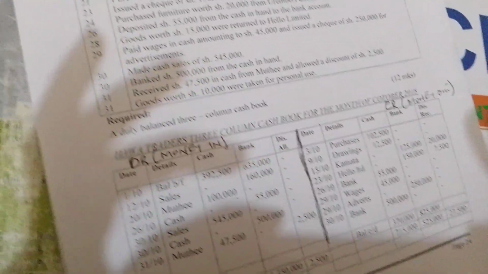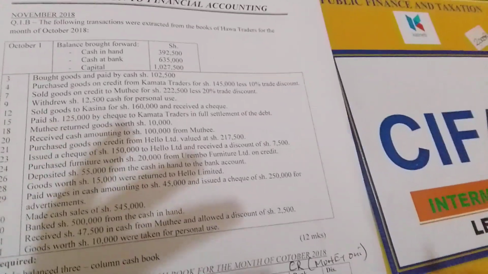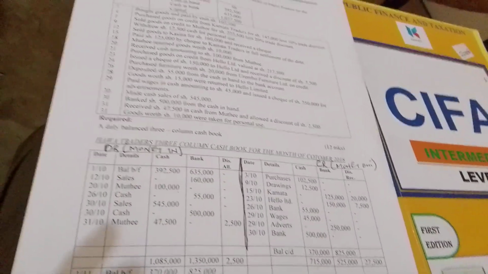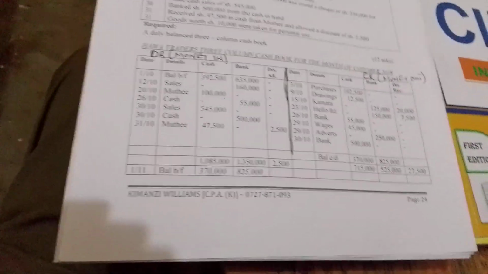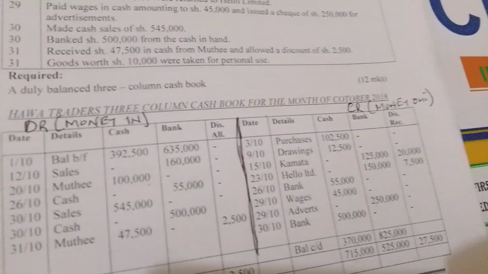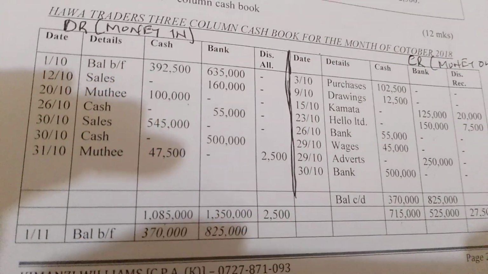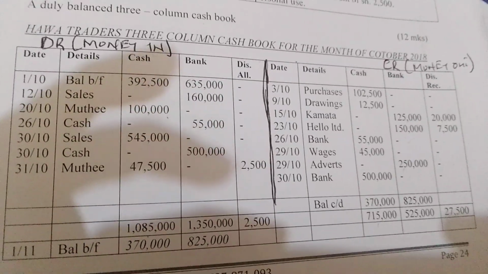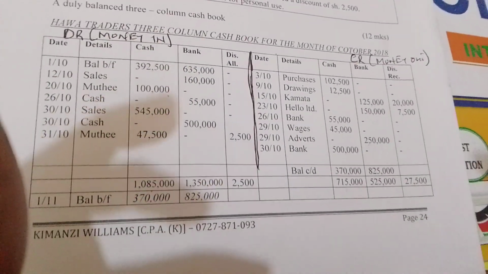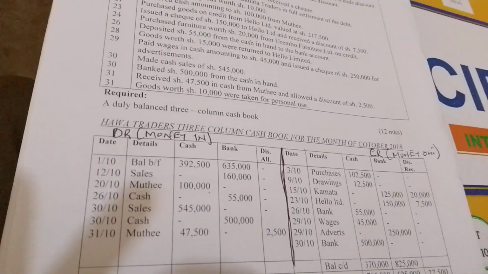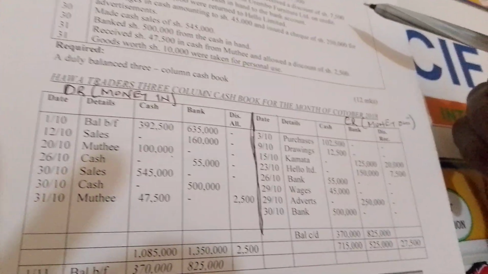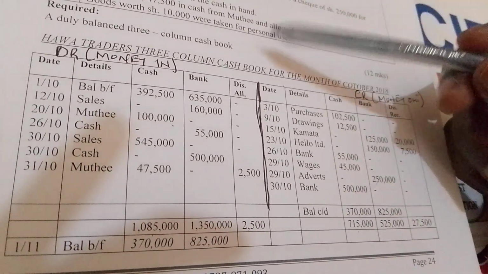Now it depends on whether you are paying by check or paying by cash.